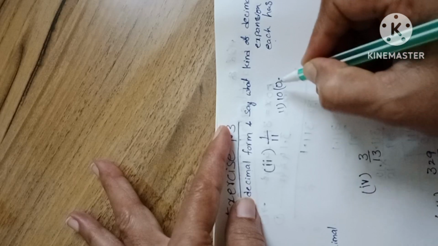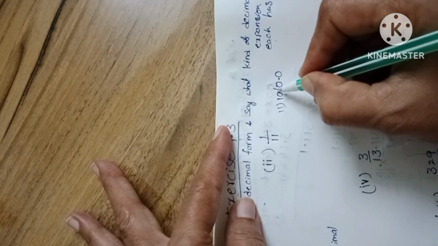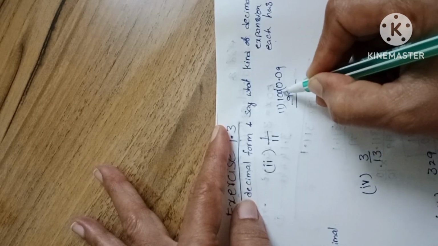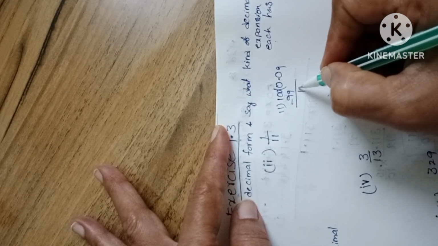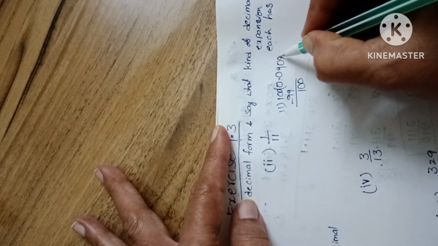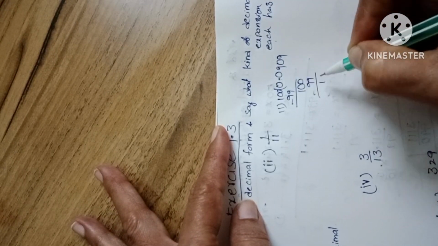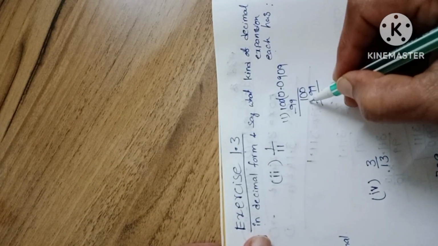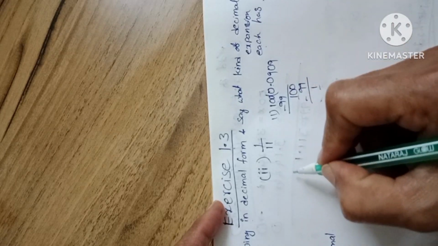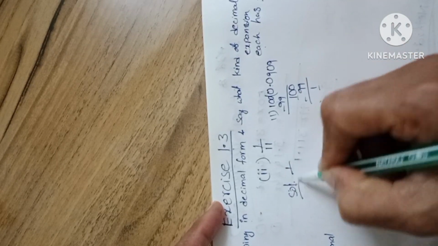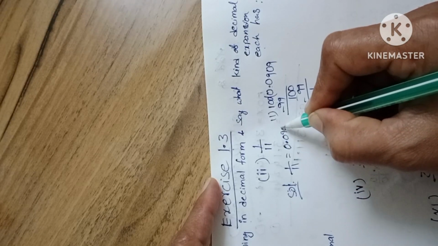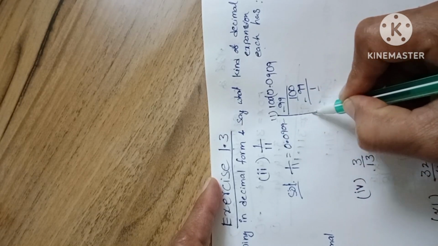The second one: to know this we have to divide 1 by 11. Take a decimal point, then we can write 0. Again 10 is smaller than 11, so write one more 0. 11 nines are 99, so 100 minus 99 is 1. Again 1 remains as a remainder, so it cannot end anywhere. So the solution is 1 by 11 equal to 0.0909 and so on. It can repeat.